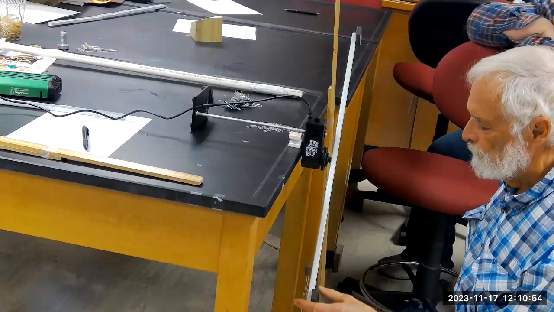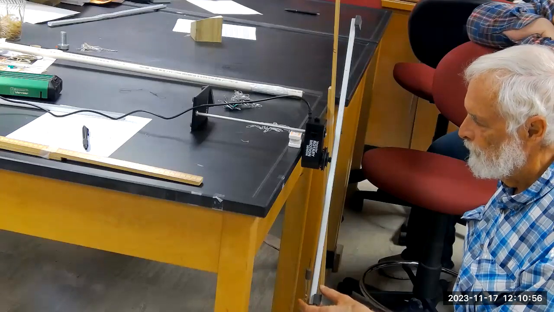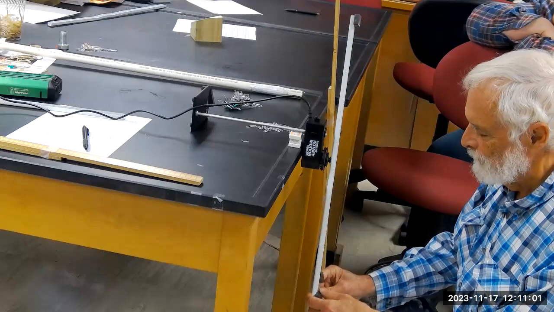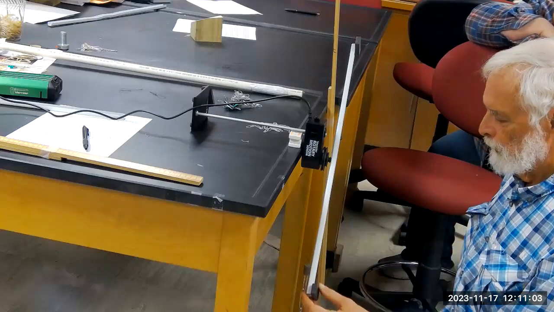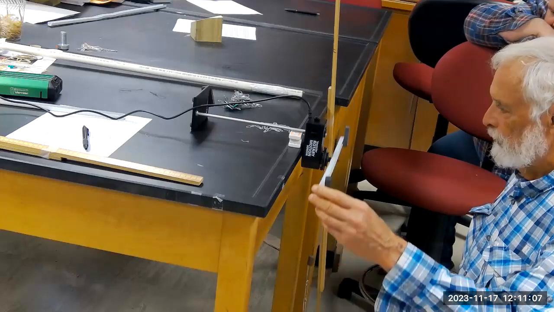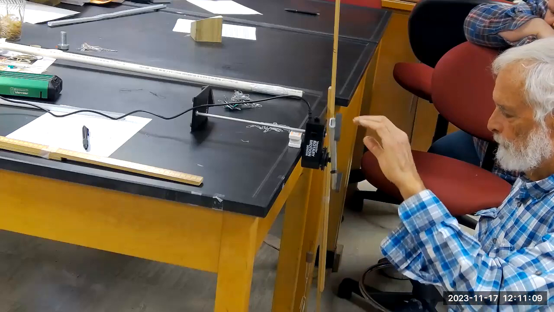But what we just observed was that this system was undergoing something very much like simple harmonic motion.